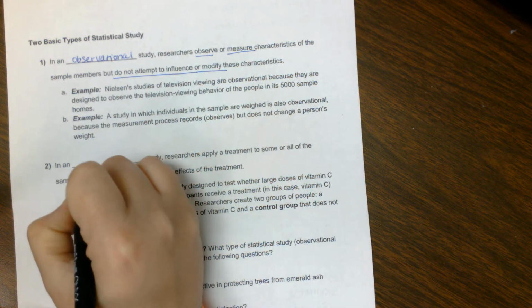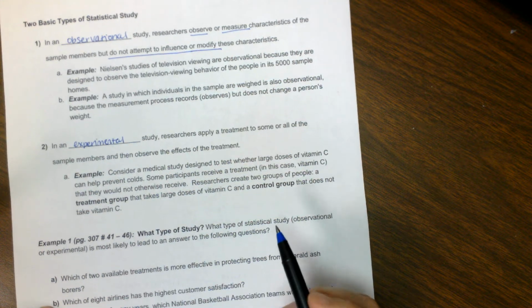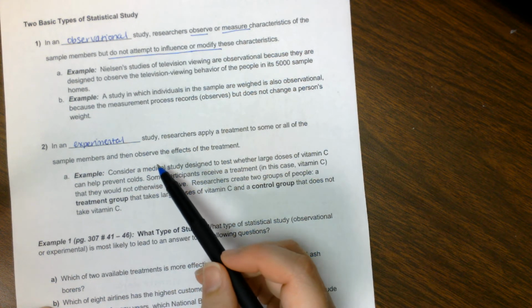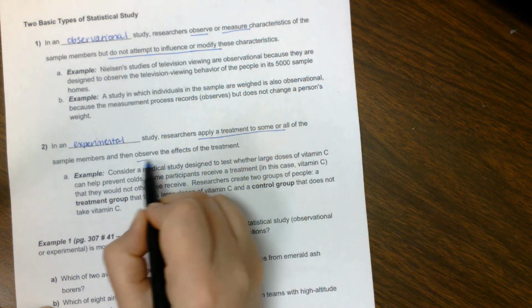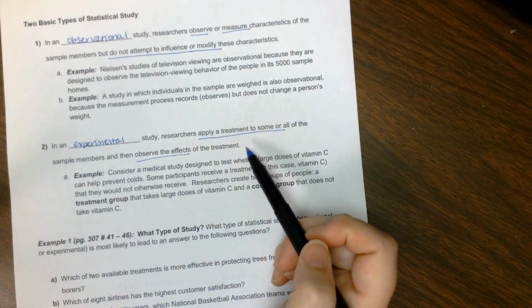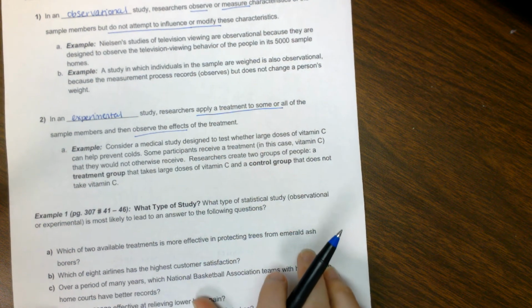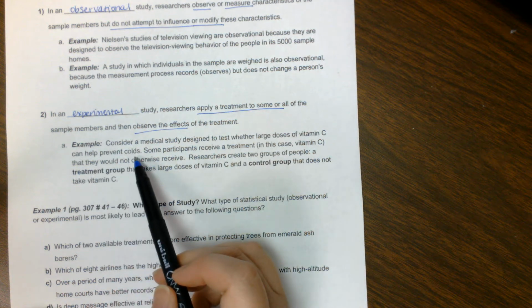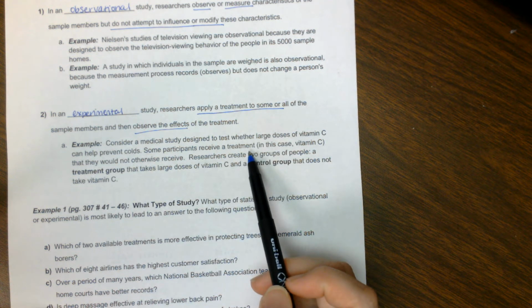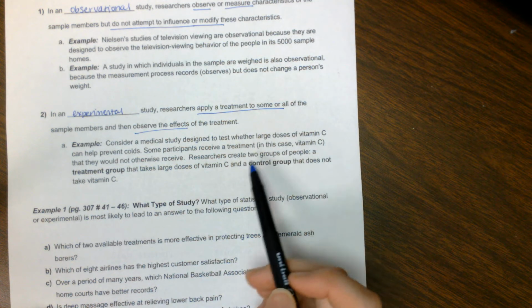Okay, the other type of statistical study is an experimental study. And it's just like it sounds. It means they do some sort of experiment. So they're going to apply a treatment to some or all of the sample members and then observe the effects. So they are actually attempting to change some of the characteristics. For example, medical studies designed to test whether large doses of vitamin C can help prevent colds. Some participants receive a treatment that they would not otherwise receive, in this case, vitamin C.